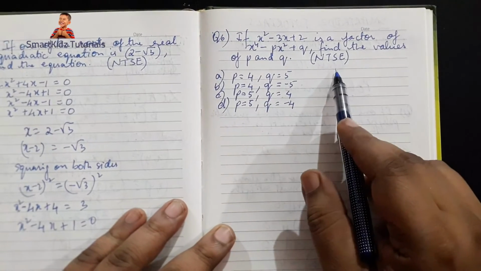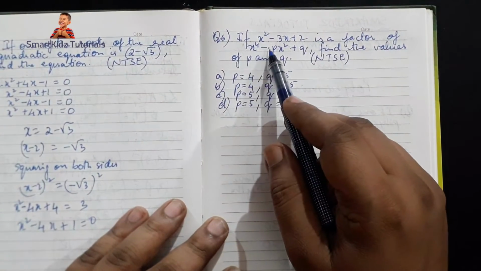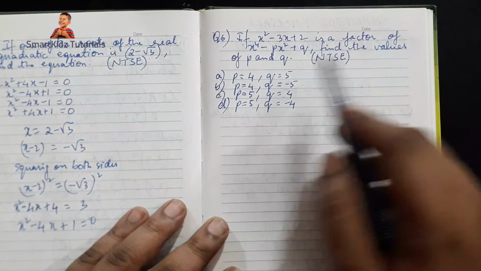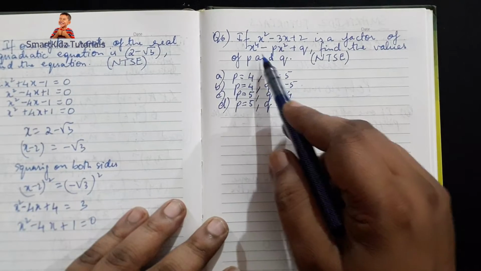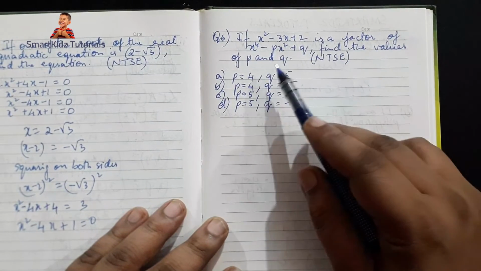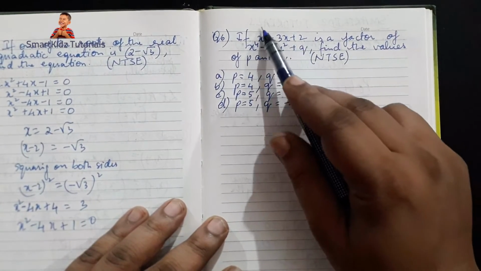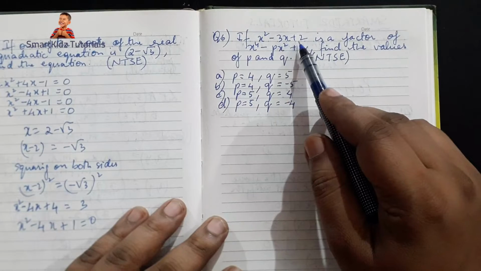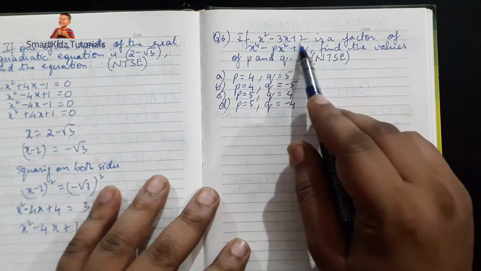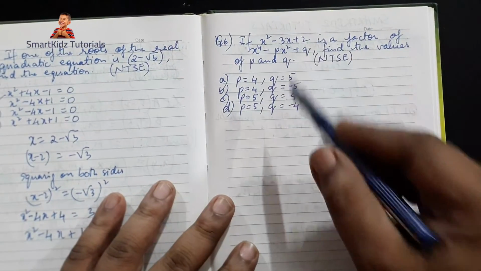Next question, and this has also come for the National Talent Search examination. It says if x square minus 3x plus 2 is a factor of x raised to 4 minus px square plus q, find the values of p and q. This is a polynomial, and it says this polynomial is a factor of the other polynomial. We'll have to split this to actually get the values of x.